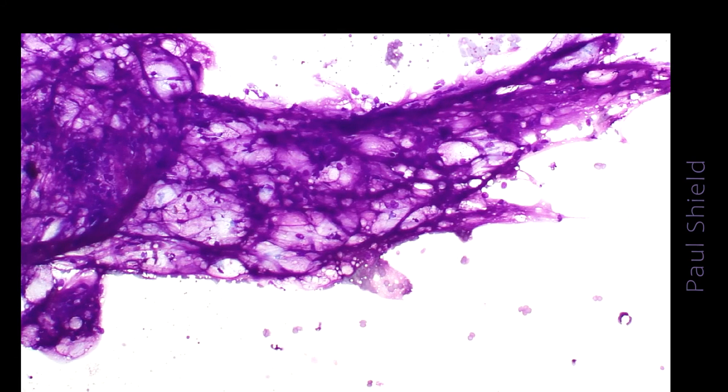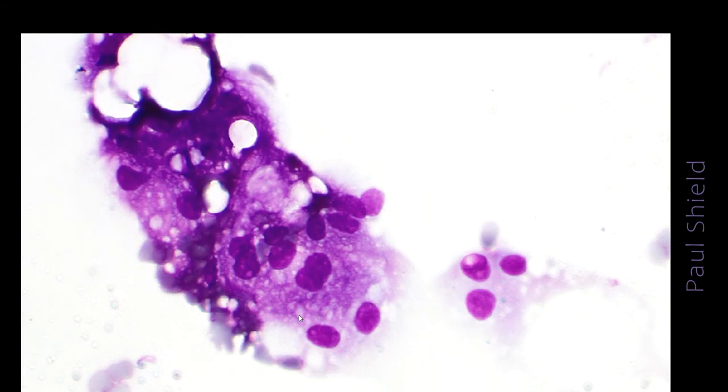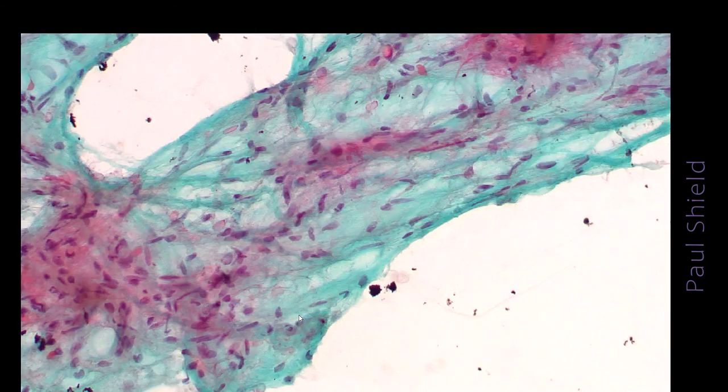This is the other case. We've got maybe slightly better preserved fibroadipose tissue there, and then these little clusters of macrophages. Nuclei are slightly largish in them, but fairly uniform. And notice that foamy cytoplasm again. Pap stain.